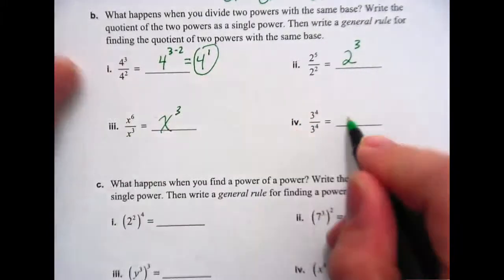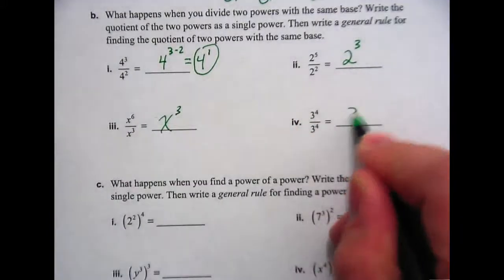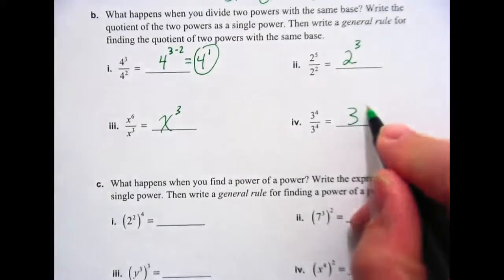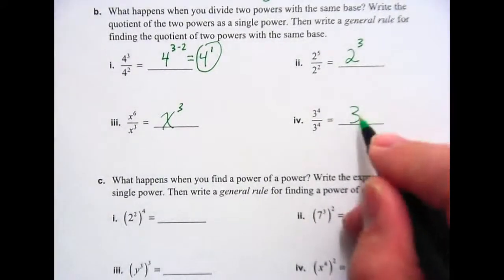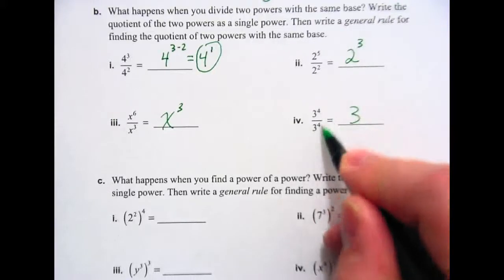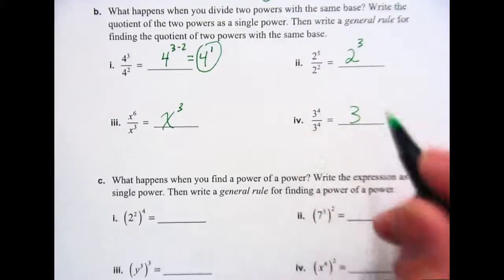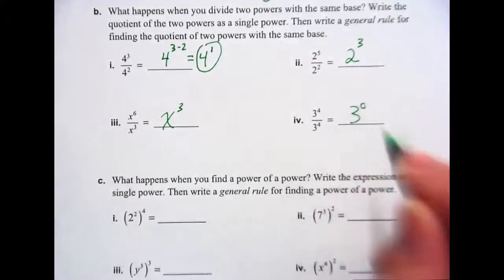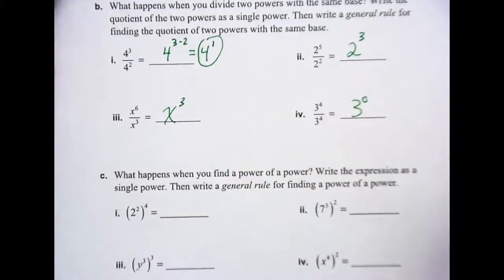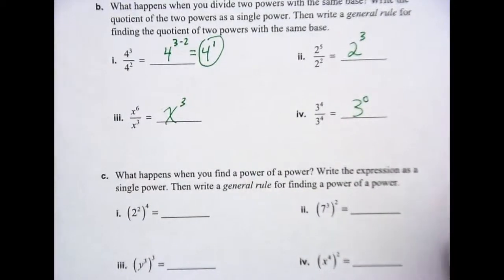Kyla, what's our base here? 3. And what's our power here? JC? That's our base. So we're going to subtract these two, right? What do we end up with? Yeah, 0. It's kind of a weird power. Zeros are a special case, though. Yeah, it is. Okay? Wait, do we have to write 0? Can we just write 3? No. You'll see why here in a minute. Could write another number. Okay?